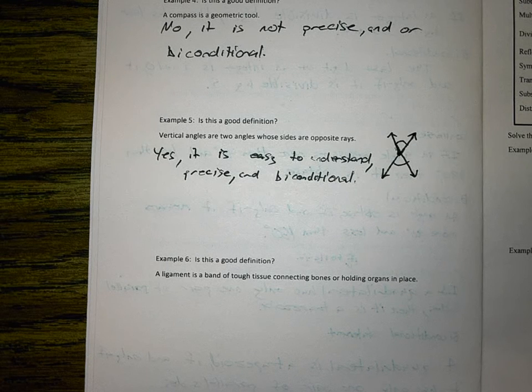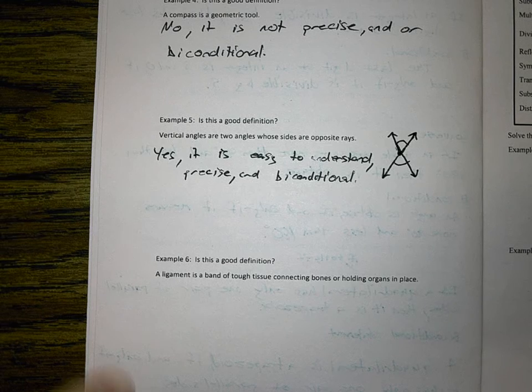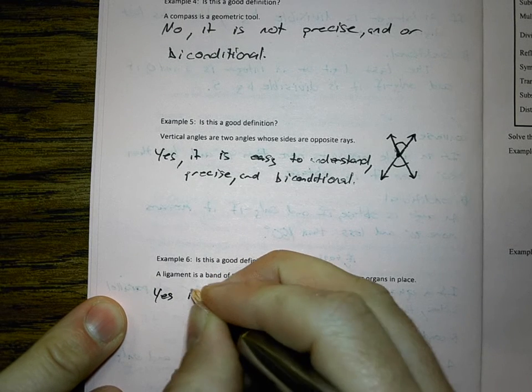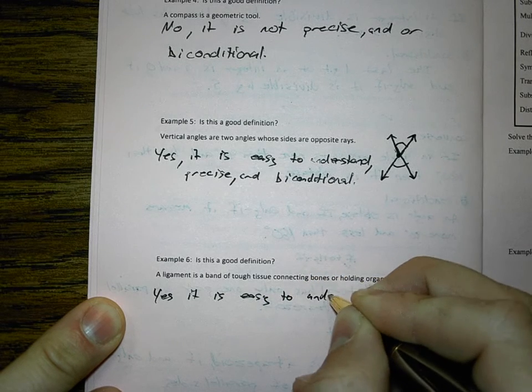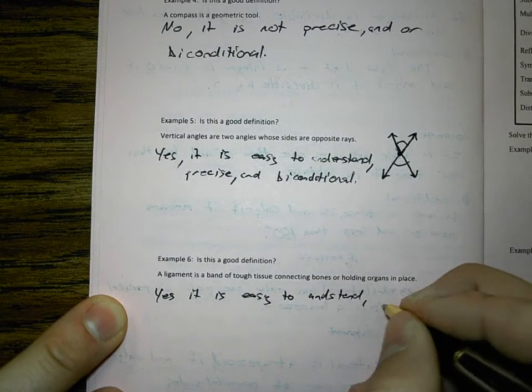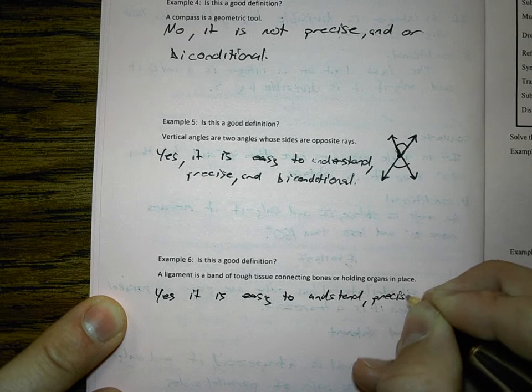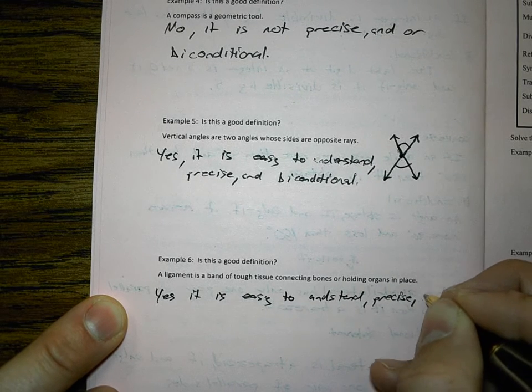Number 3. A ligament is a band of tough tissue connecting bones or holding organs in place. You guys take science class, is that true? Yes. It's easy to understand, precise, and biconditional.